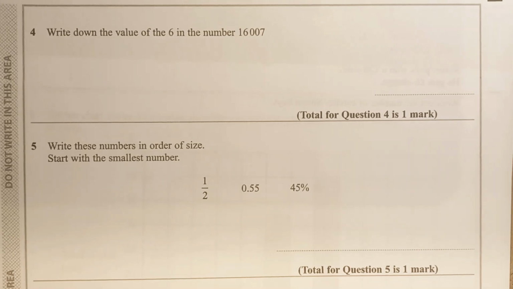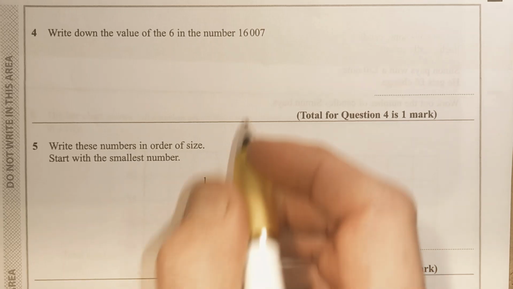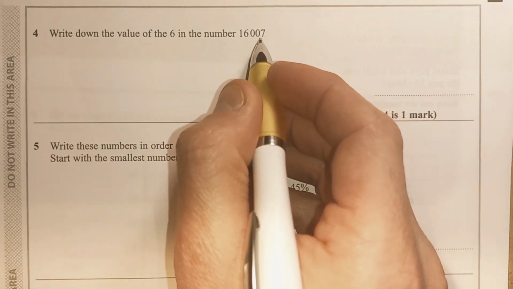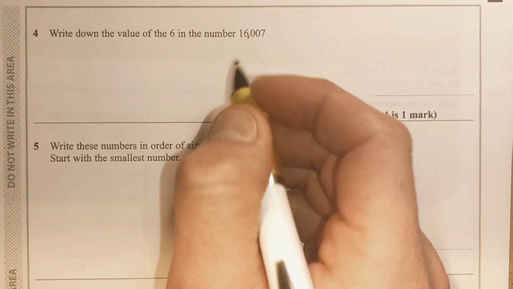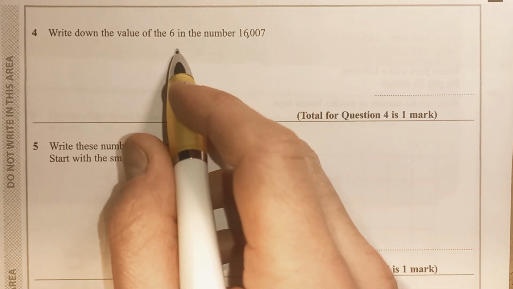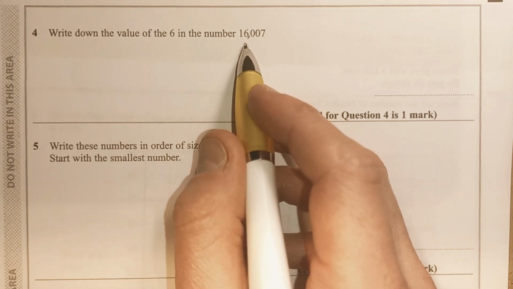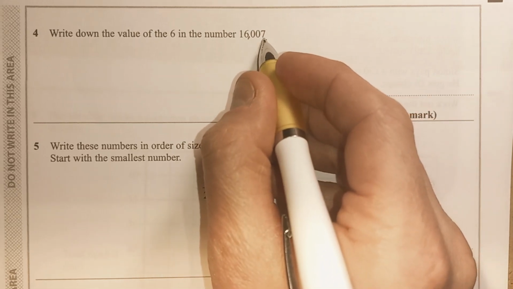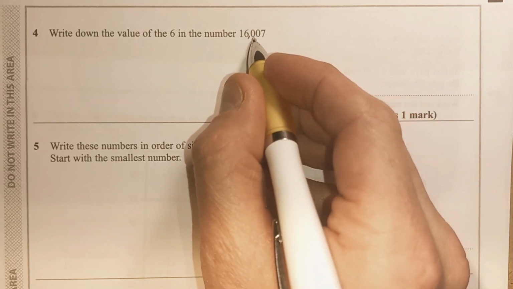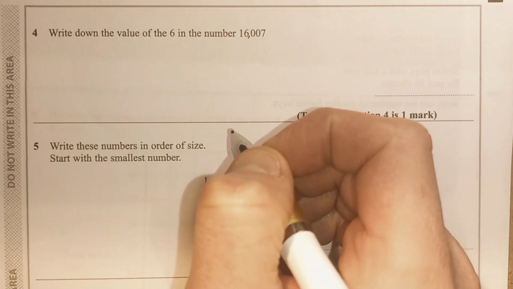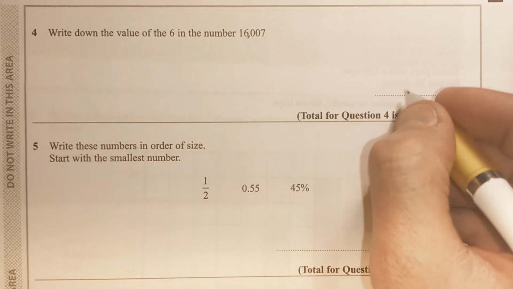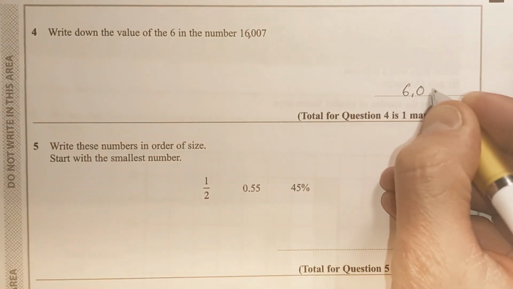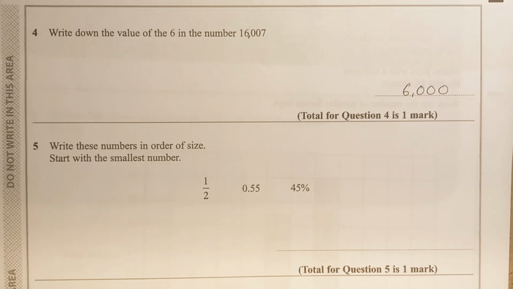Question 4. Write down the value of the 6 in the number. Well, I'm first going to put in 1, 2, 3, put my comma in here, so it's easy to read. So the value of the 6 in the number 16,007. Well, the 7 would be the units. This would be the tens, hundreds. The 6 is the thousands. So the value of the 6 is going to be 6,000.